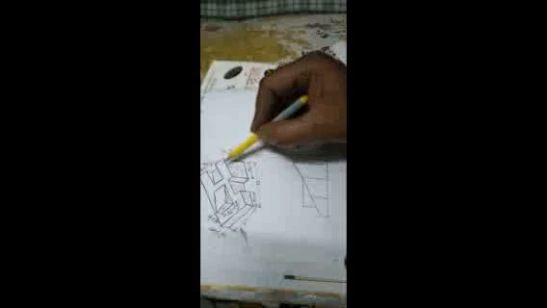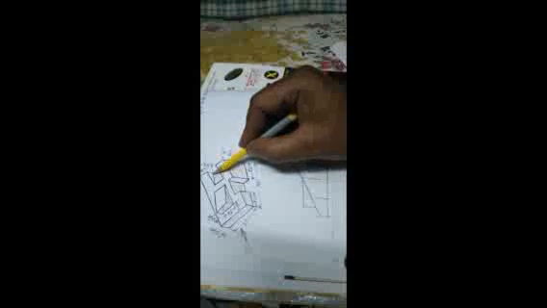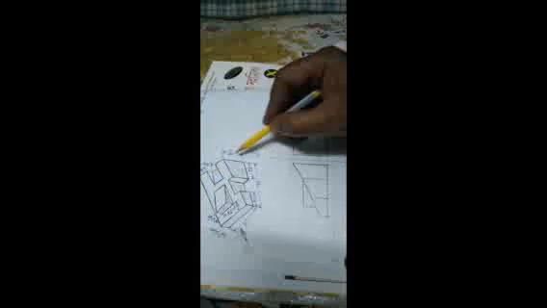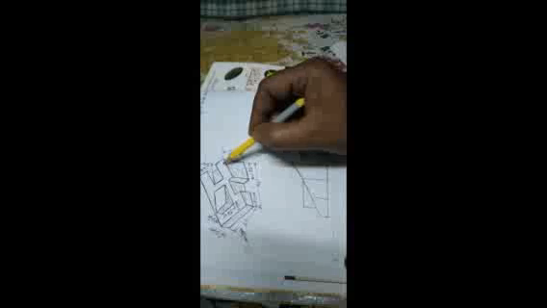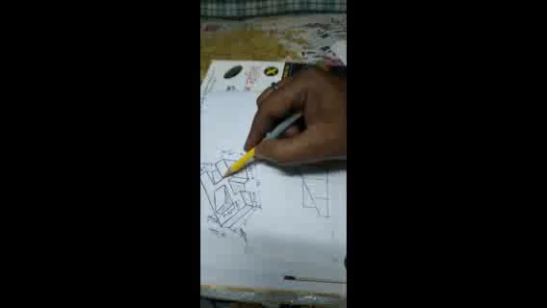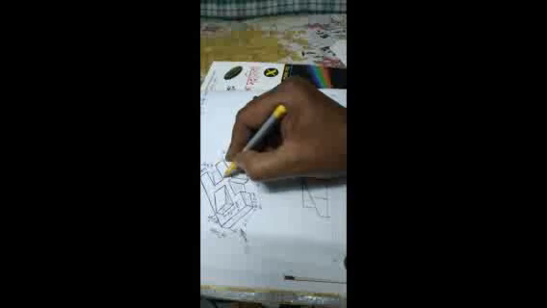But you can see here another edge is there that we can't see from this side, because it is the back side of this portion. This is the back side. This edge here, another edge is there, you can see.